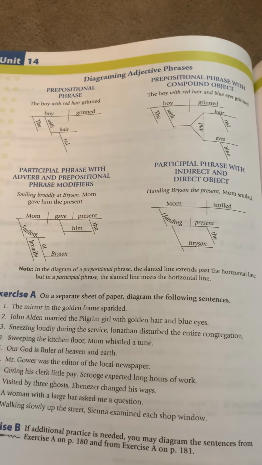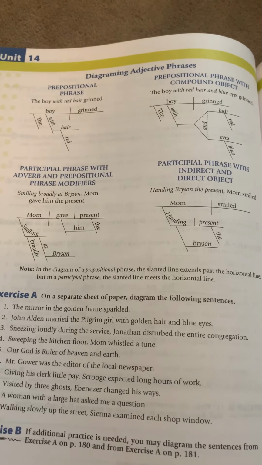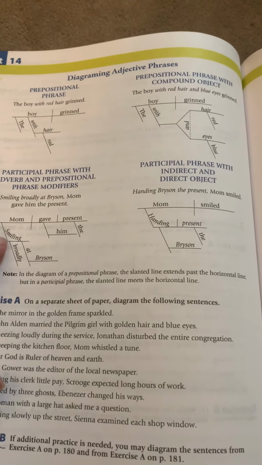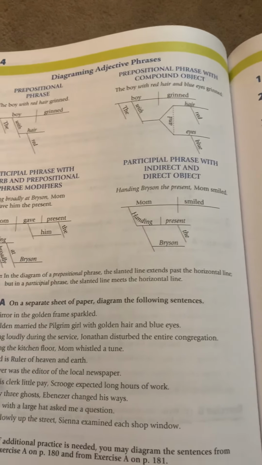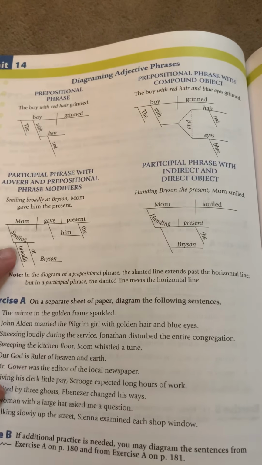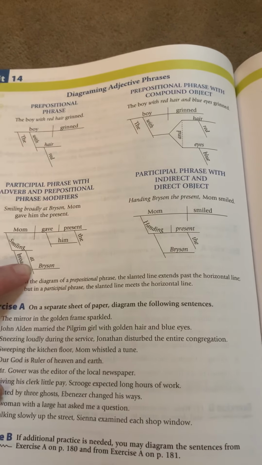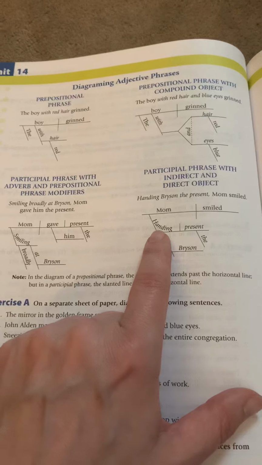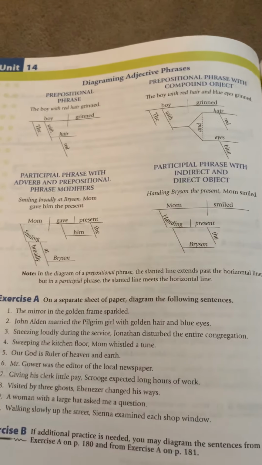Underneath there, participial phrases. So you've diagrammed your participles. Those are your words that we slanted across. And then you could have adverbs in them. They go underneath your participle. You can have prepositional phrases in them. It goes underneath your participle. You see here, it's got its own direct object and indirect object.